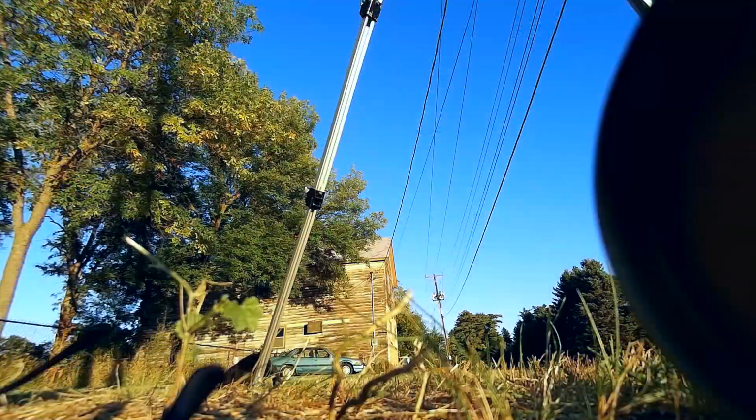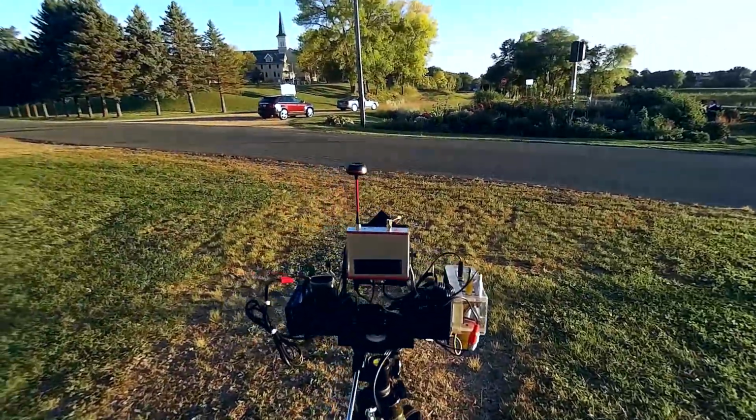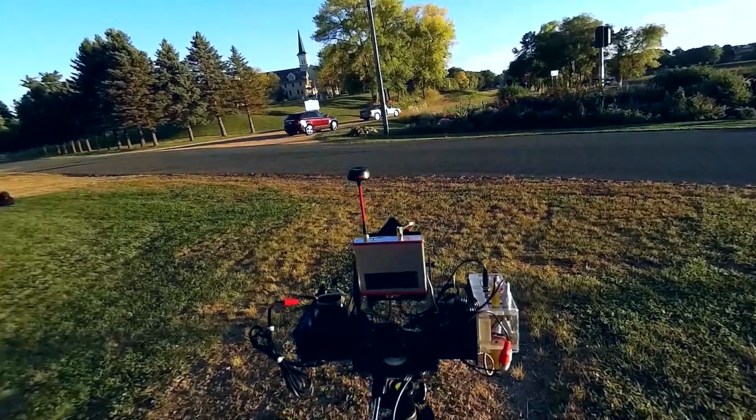And if I come back up here and take a peek, the antenna tracker isn't too terribly far off. I'm going to be probably happier with that positioning.